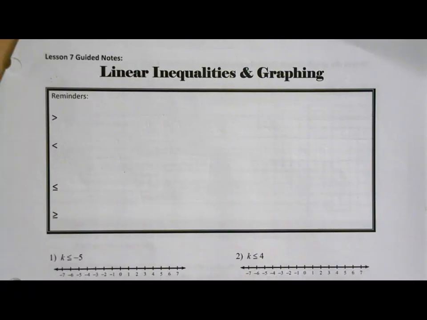So we're going to be graphing linear inequalities. We'll be solving them too. I'm going to be making some changes to a lot of the problems that are on this sheet, so please don't work ahead from me today. Please do not work ahead, because I'm going to be changing some of these problems. There's some great examples on here, but there's not a lot of variety, so I want to make sure you guys are seeing a little bit of everything.